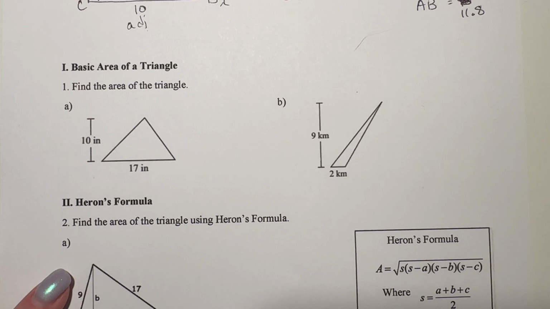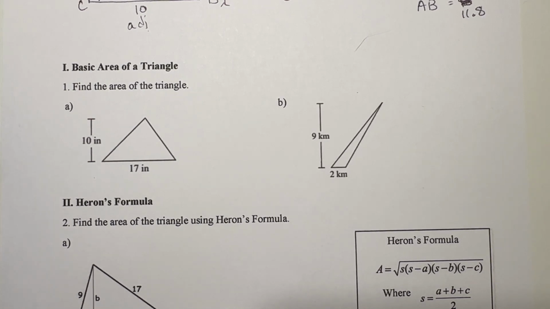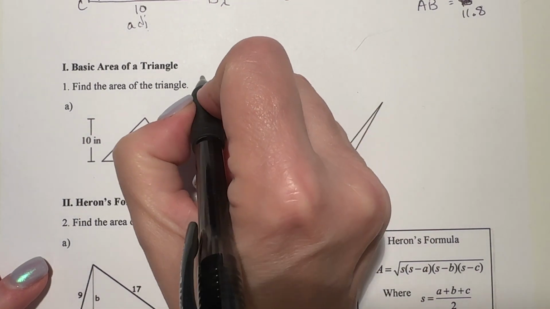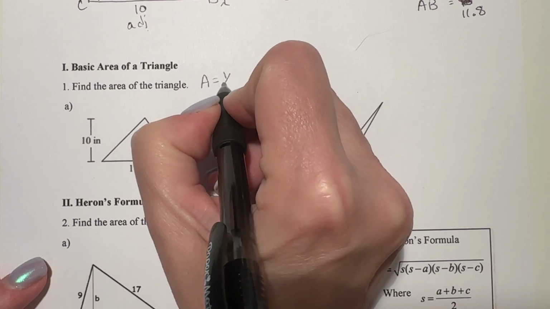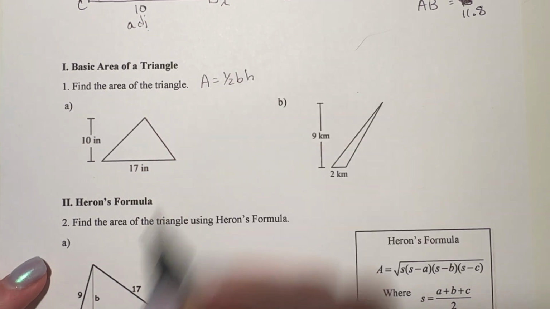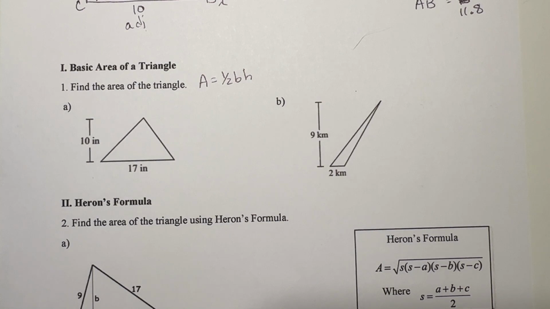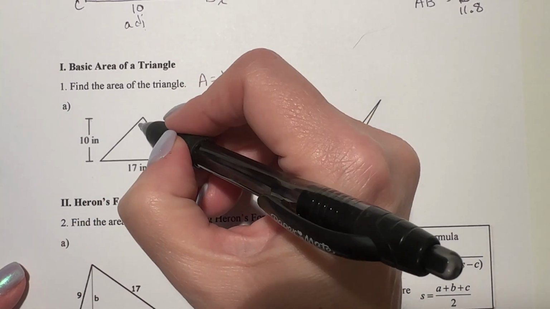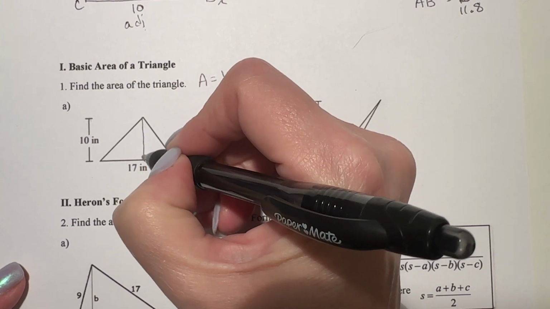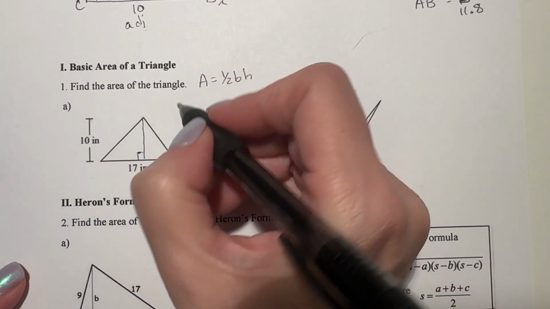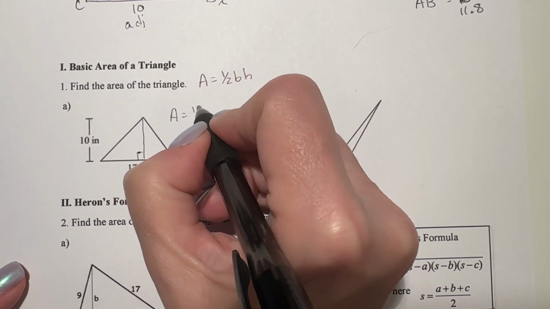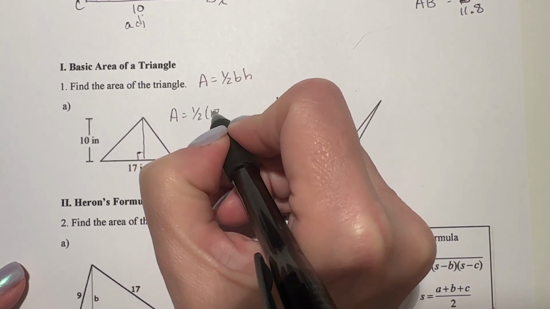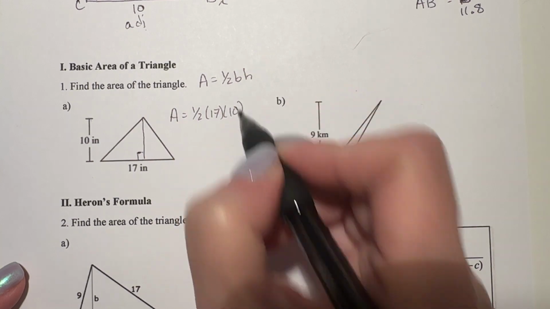So let's talk basic area. You have seen these formulas before. So area of a triangle, just to remind you, is 1/2 base times height. And just remember that height is always perpendicular to the base. Now, I've given you this height of 10, basically your altitude, which means it's perpendicular. So your area in this case is 1/2 times 17 times 10.